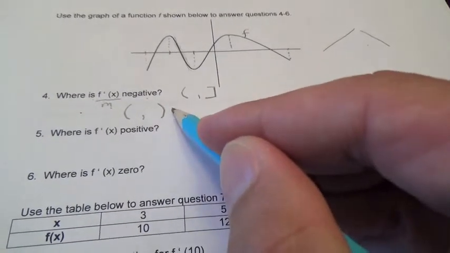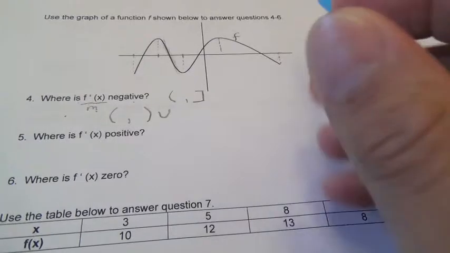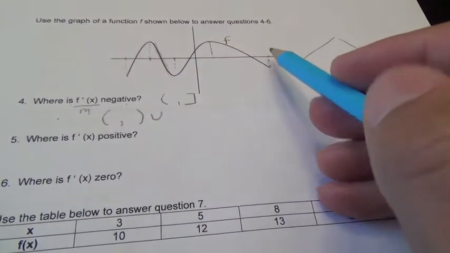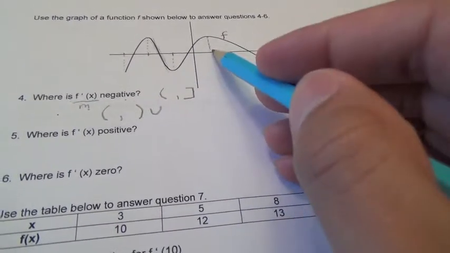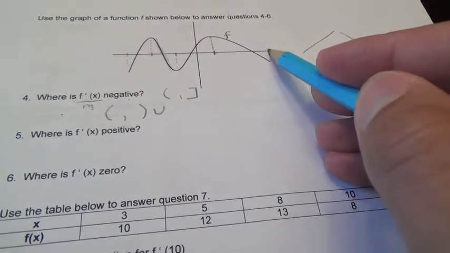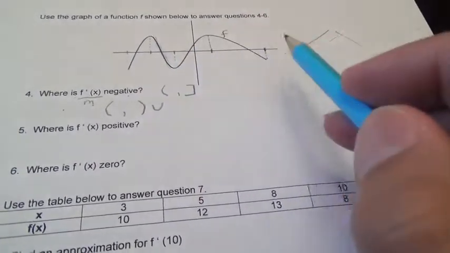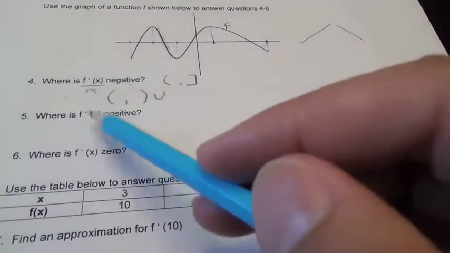Okay? You're going to do a union. We should also have a negative slope right here, because this is where this graph goes down. So the second answer to this would be from this number to whatever that number is. That's where the slope of our graph is negative. Okay? 5, where is it positive?